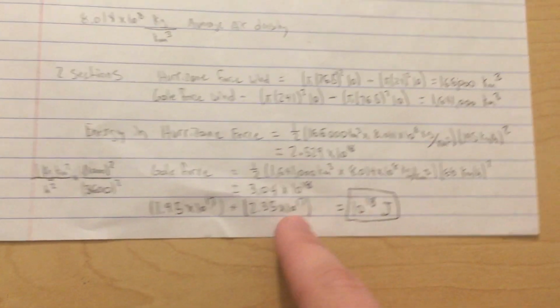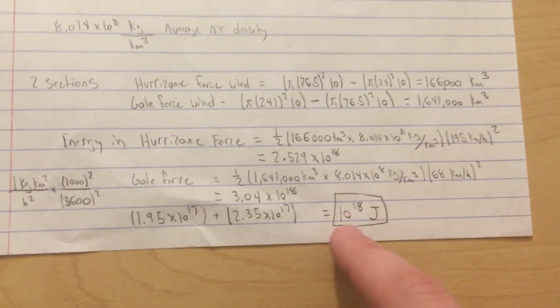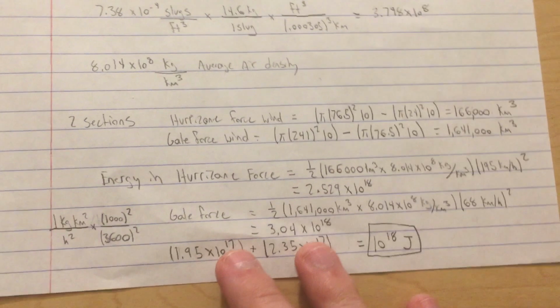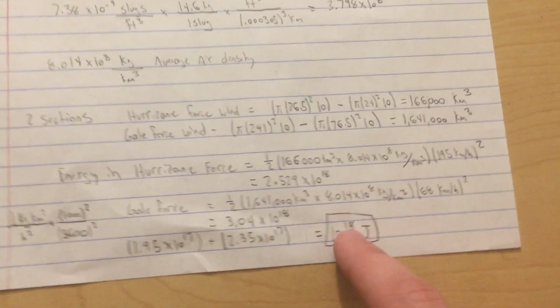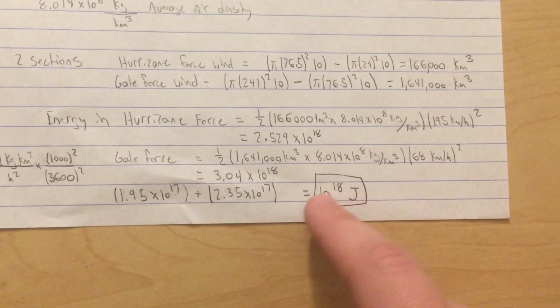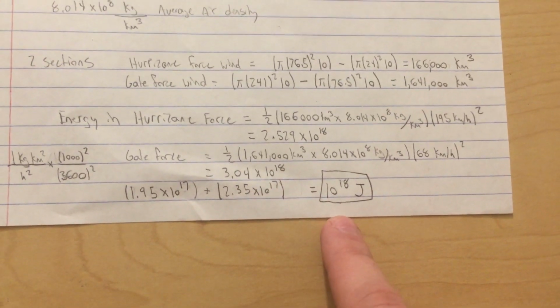And then adding the two together, if you round up, it's going to be about a magnitude of 10 to the 18 joules. But it can be anywhere from 10 to the 17 to 10 to the 18. But this is just an estimate, so it's going to vary greatly. But this is what I got.